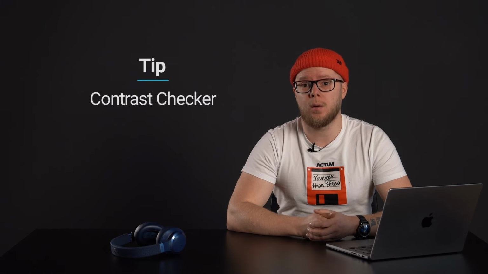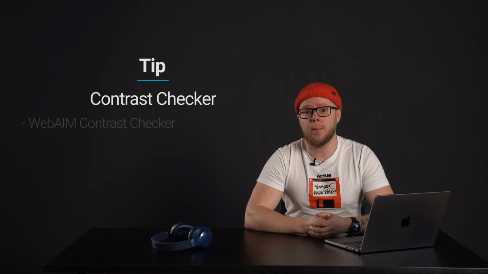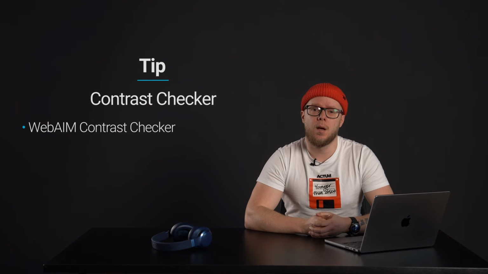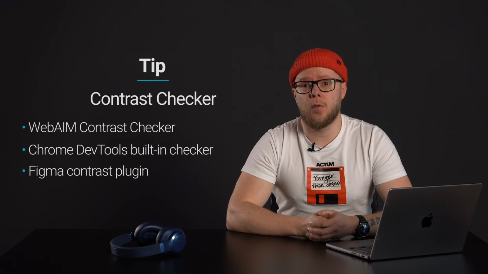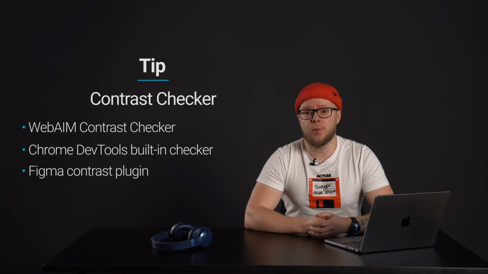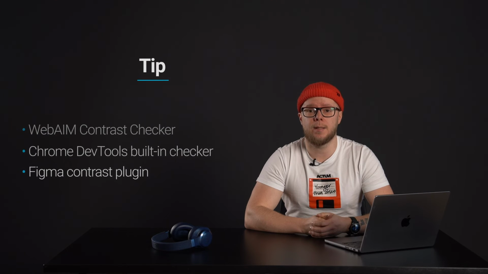To check if your colors meet WCAG contrast criteria, try the WebAIM Contrast Checker. It is a quick tool for testing color combinations. Chrome DevTools also has a built-in contrast checker for web development, and Figma users can use the contrast plugin. You can find links for these tools in the video description or at accessibility.actumdigital.com. Plenty of other tools are available too, each offering different features to help ensure your website meets accessibility standards.